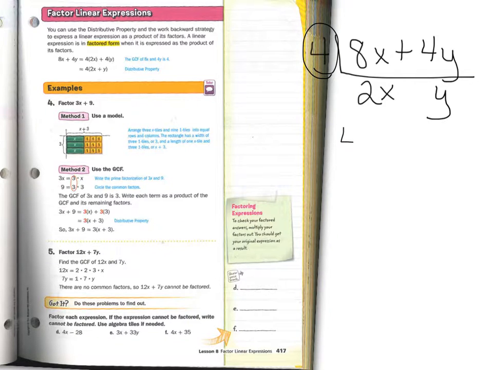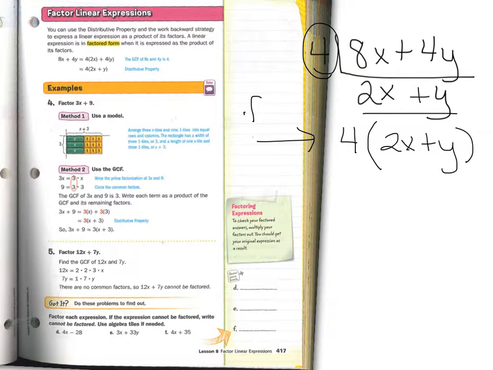The way we would write the factored version of the expression is 4 times the bottom layer of the cake. 4 times 2x plus y. That's your factored form. Okay, you can always check these to know if you're right, because you can use your distributive property. 4 times 2x is 8x. 4 times y is 4y. That is called expanding, okay? Expanding the expression using the GCF. Okay. Let's do another one.